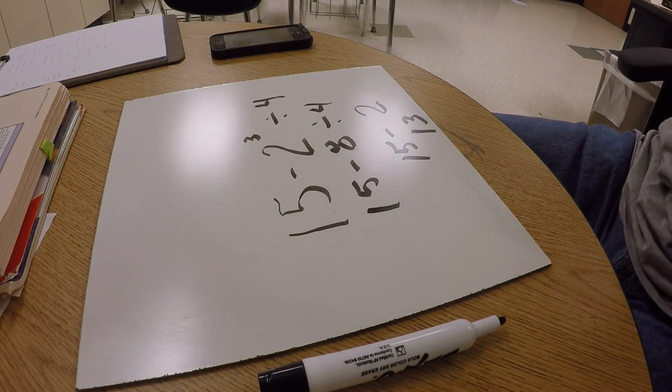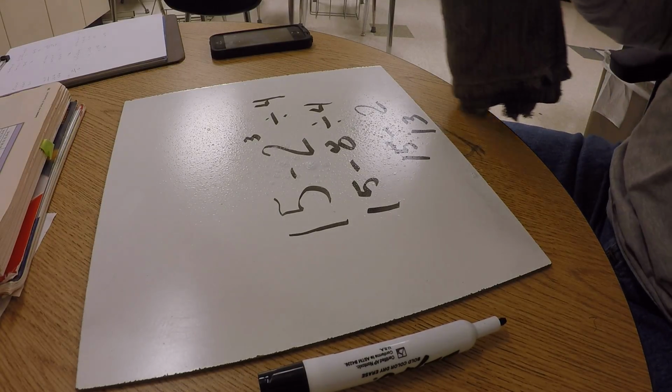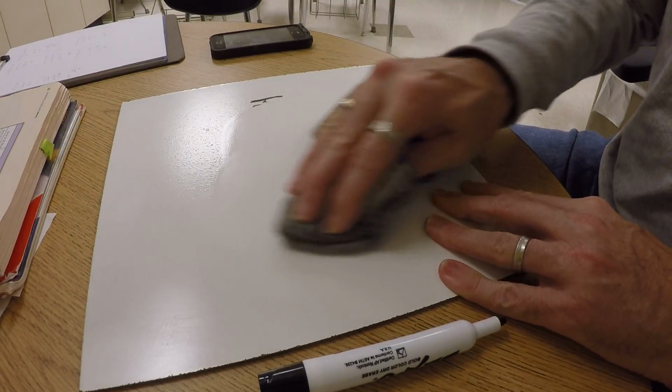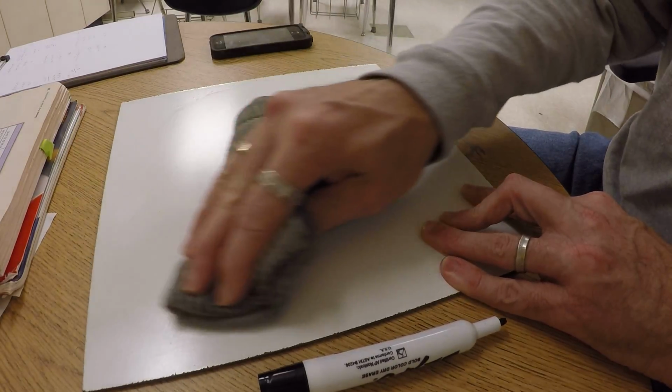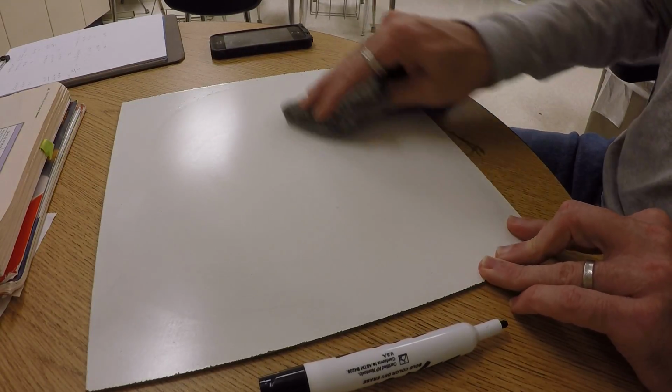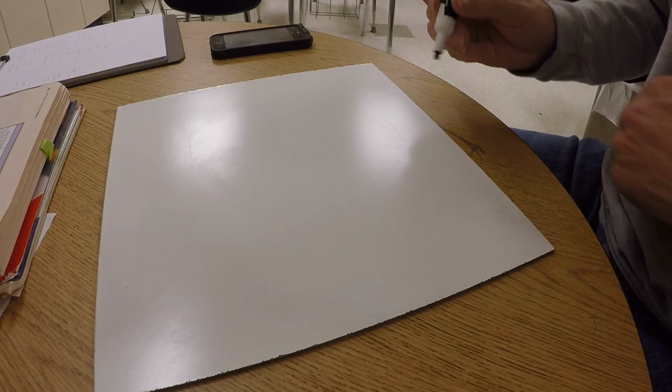Not a big deal. And hopefully by now you've kind of studied a little bit about the exponents. It's not the big number times the little number. It's the big number times itself however many times the little number tells us to. So a little complicated, but I think you understand what I mean.